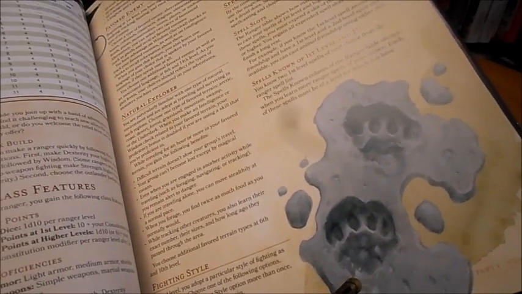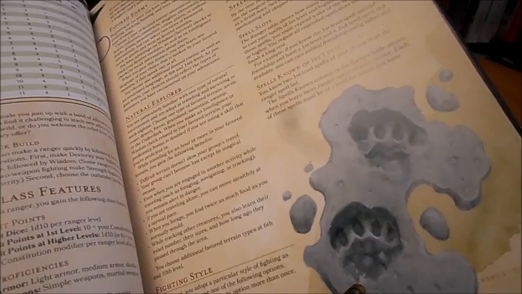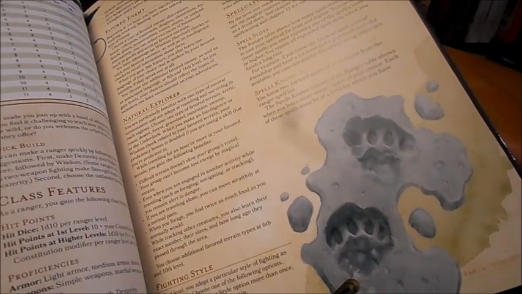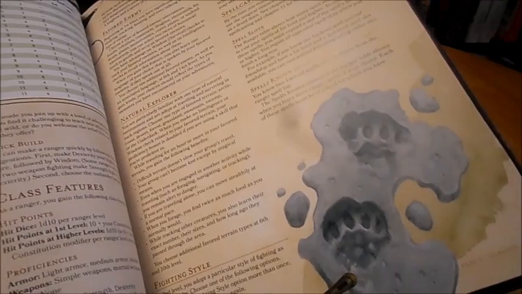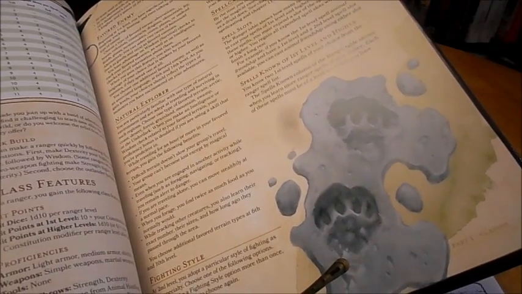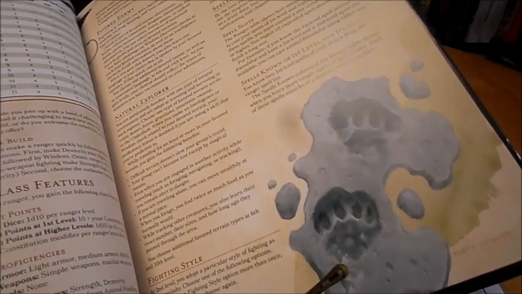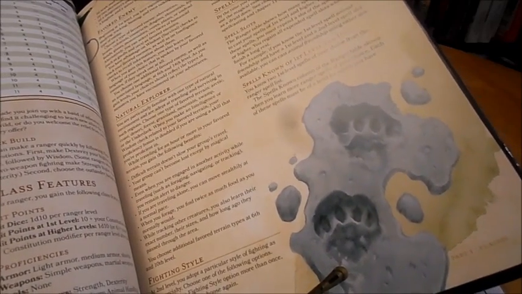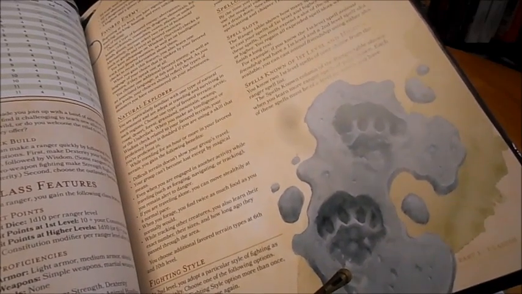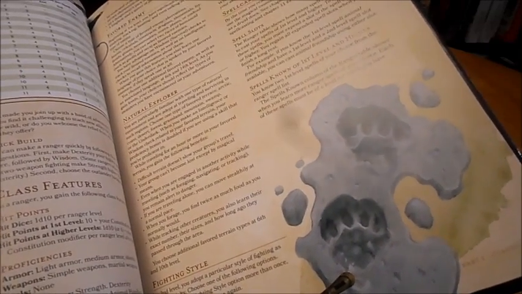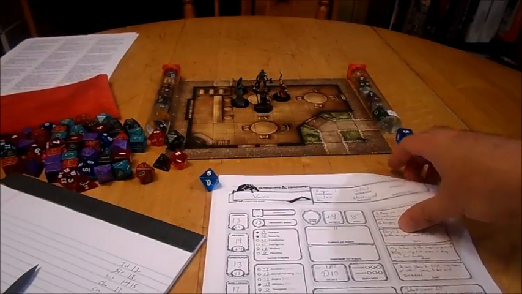So the other things are basically you choose one of those, or if you chose a humanoid, you could pick two different types. With your favorite enemy, you have advantage on survival checks to track your favorite enemy, as well as intelligence checks to recall information about them. And when you gain this feature, you also learn one language of your choice that is spoken by your favorite enemies. So for my favorite enemies, I chose orcs and goblinoids.